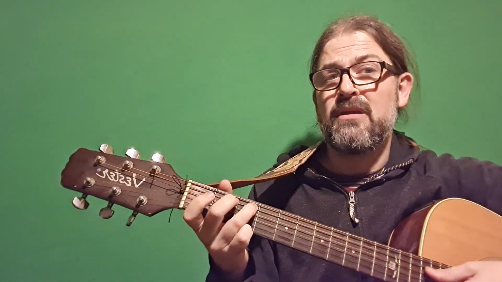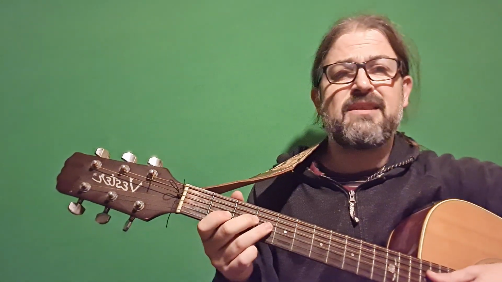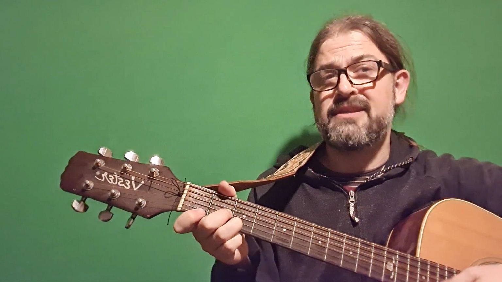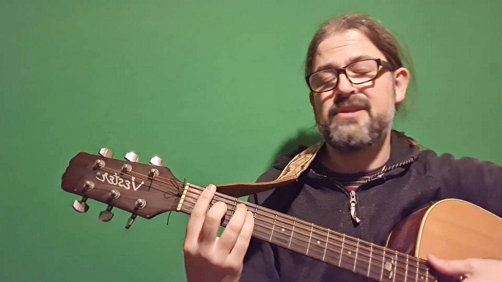If I play 1 and 3 and 5, that's the C major triad, 3 notes. And if you play those at the same time, C major chord. And if I play 2, 4 and 6, that's the 3 notes in the D minor triad. And then 3, 5 and 7 is E minor. And then 4, 6 and 8 is F.